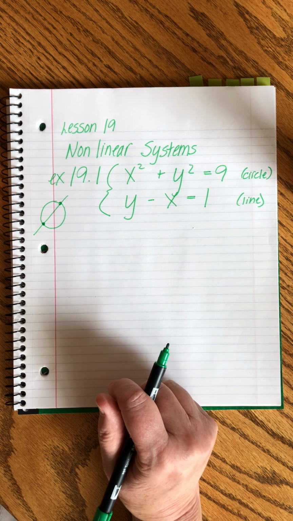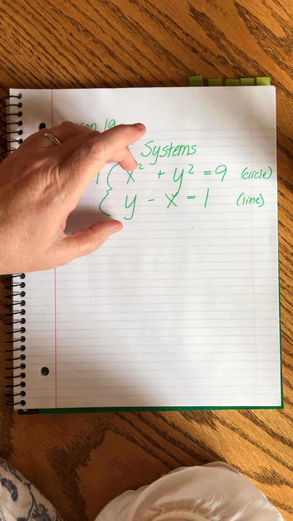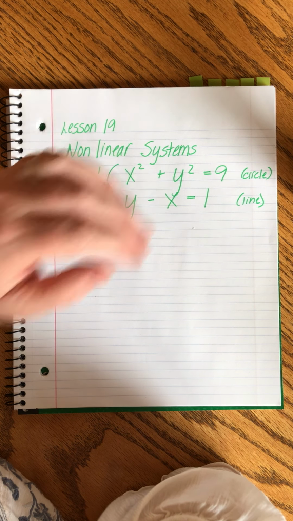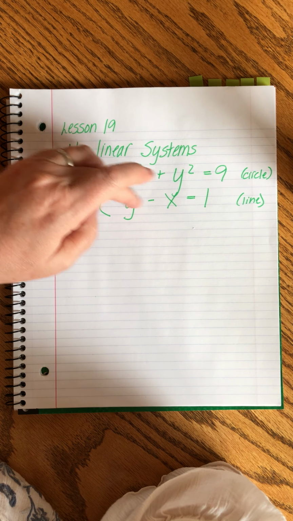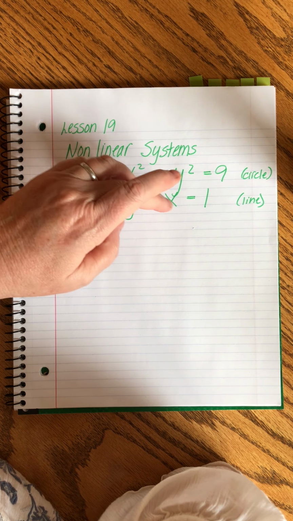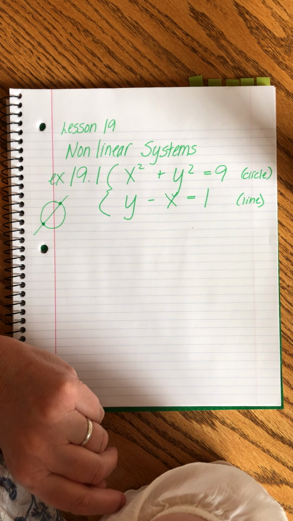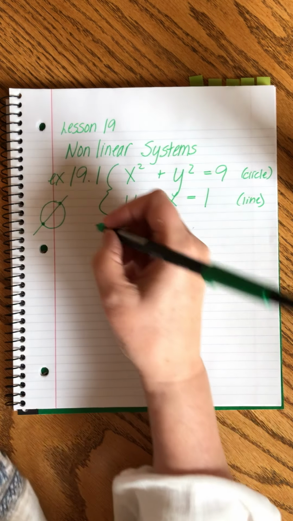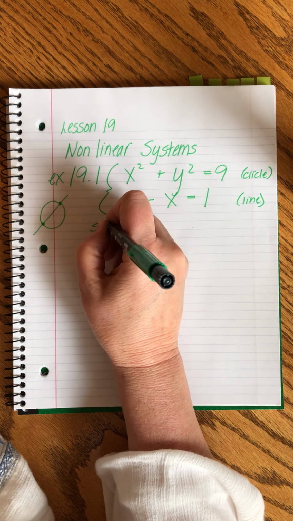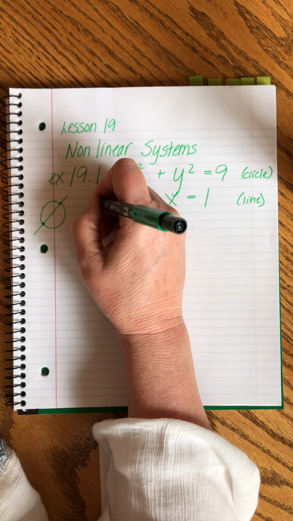So what we're going to do is use substitution. We can't eliminate because the shapes of our equations are so different, right? We could rearrange, we could put the x first and then the y, we could make it minus x plus y, but still we have squares up here, that's not going to eliminate. So we're going to substitute, right? Let's call this one A and this one B.